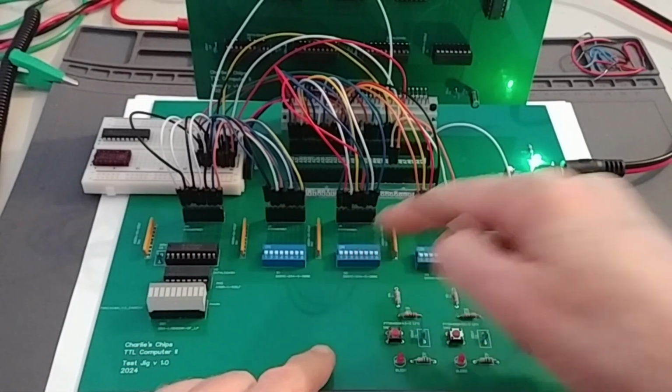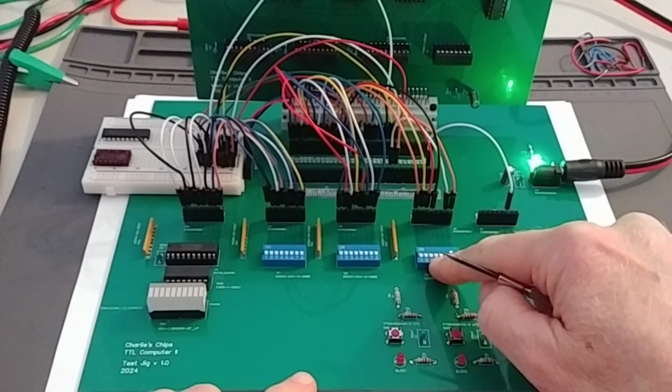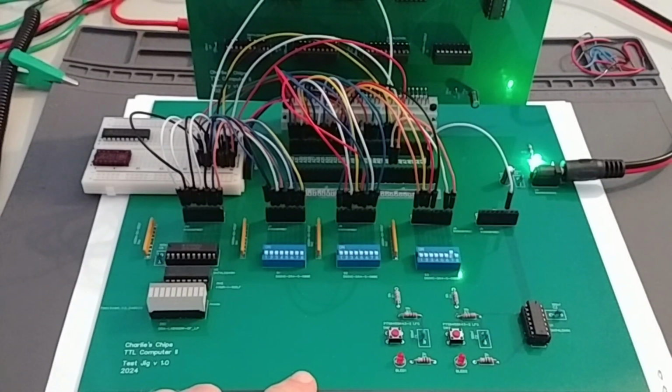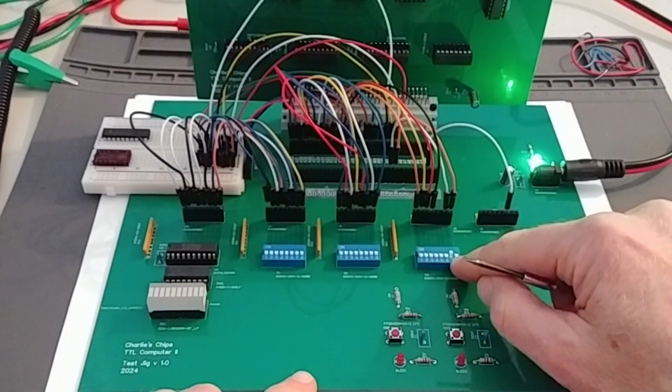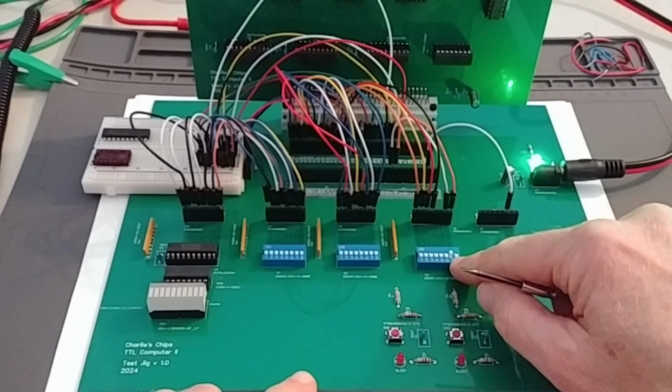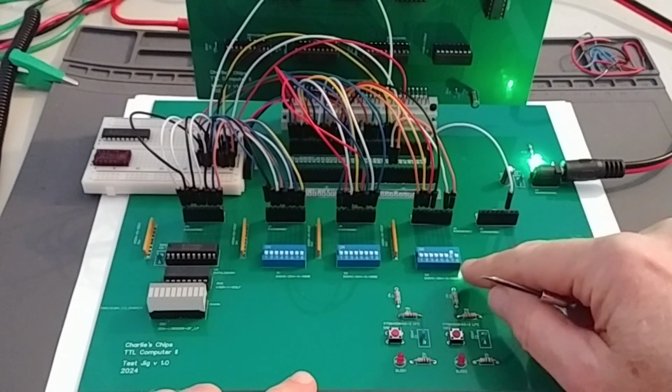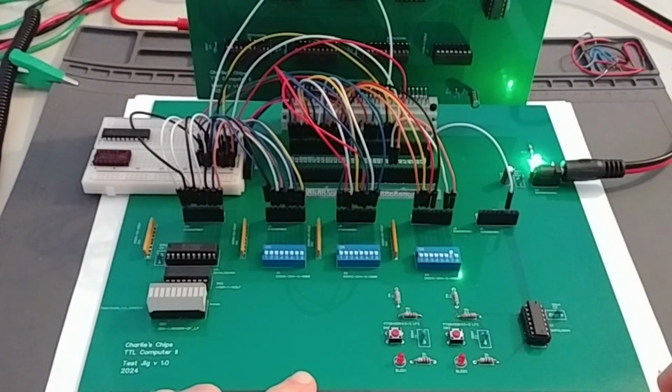Part of switch number 2 and the first nibble of switch 3 are controlling our address bus, and then the last 2 bits on the switch are used for our not read signal, which is active low, and our write signal for our memory circuits.